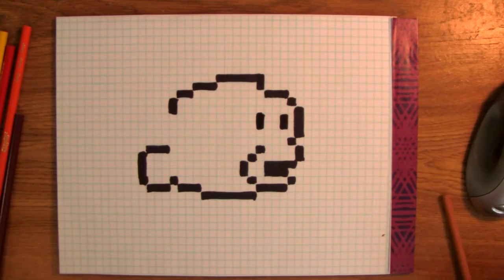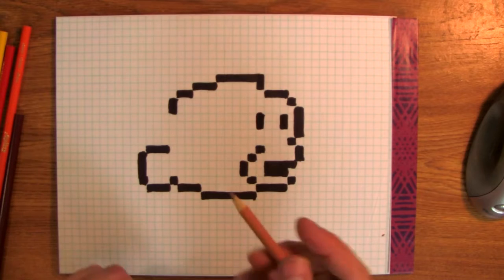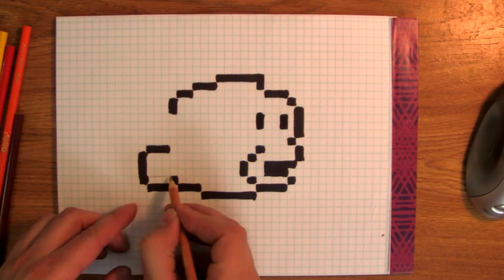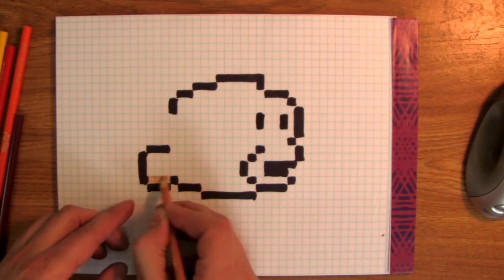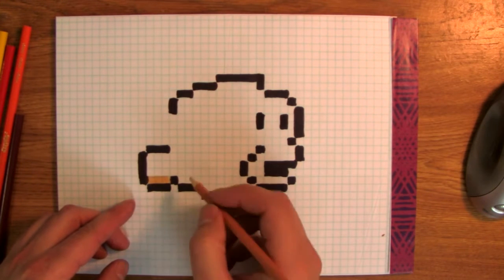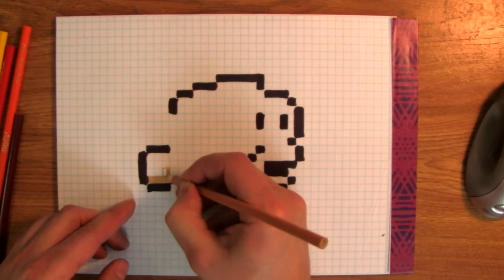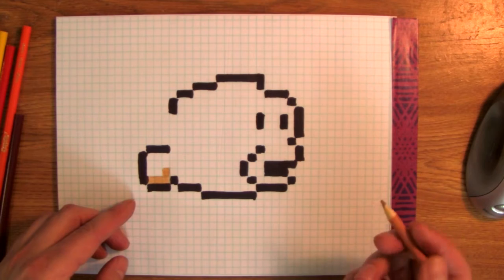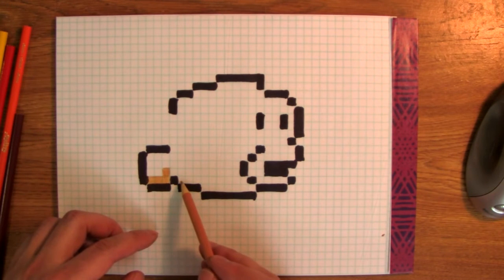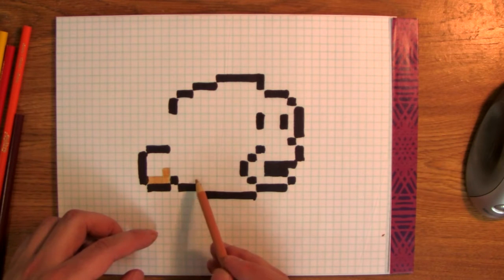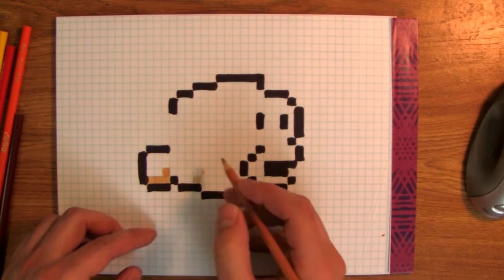Now what we need is a tan colored pencil. And we're going to color in this whole 3 section right here. Those 3. And then this looks like a little L that goes up here. There we go. And then the tan starts again. You go over 1, 2. This one here, it starts here and goes up. It's kind of weird.